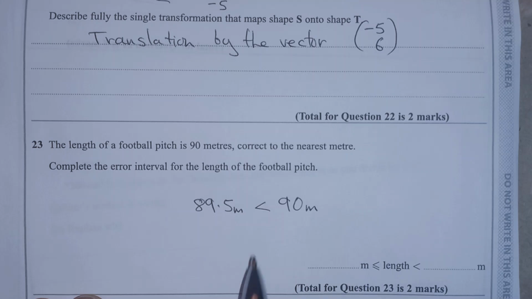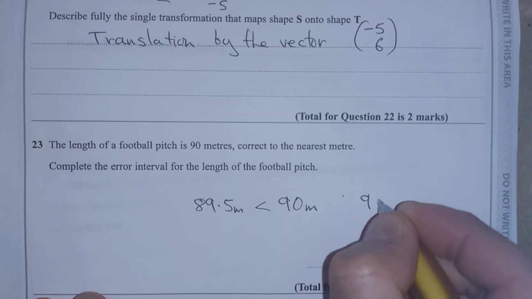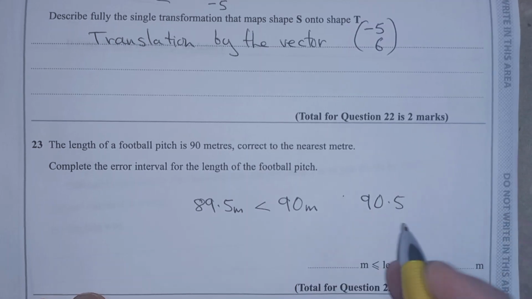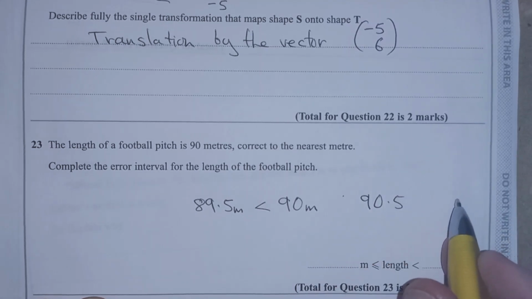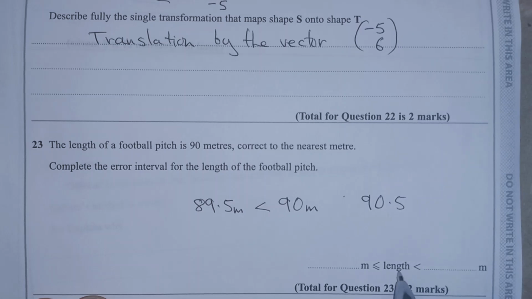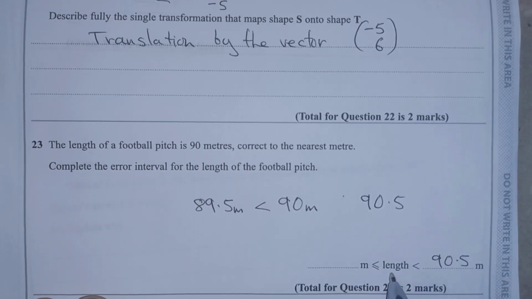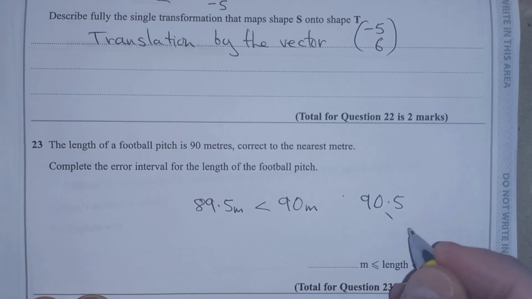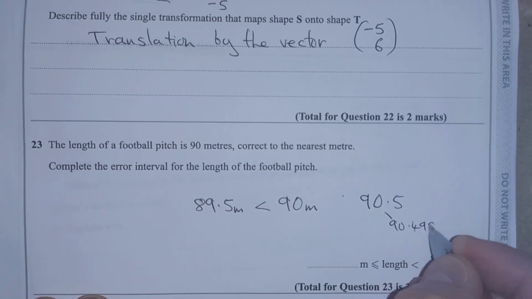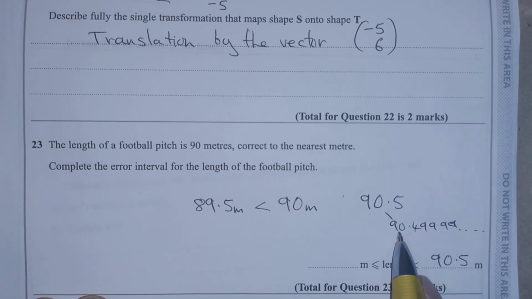Equally, what's the biggest it could be? Well, again, if you think of the 0.5, it could be 90.5. 90.5 would round up to 91. So that's why we've got less than rather than less than or equal to. So if it's less than 90.5, that's fine. 90.49999 would still round to 90 metres.